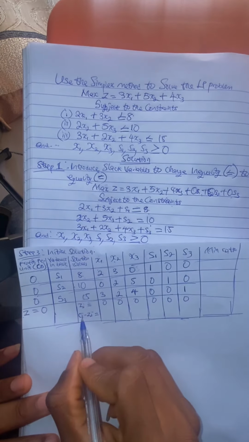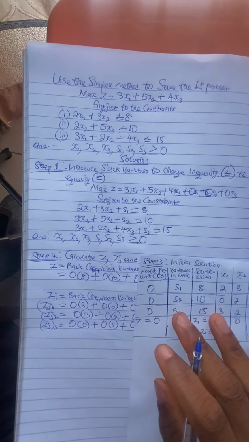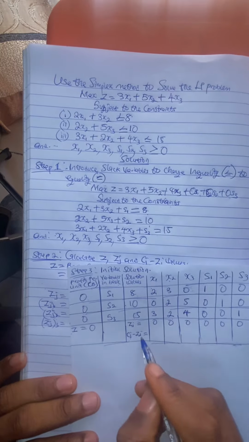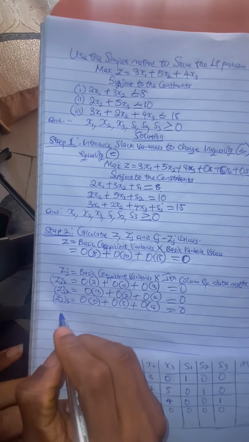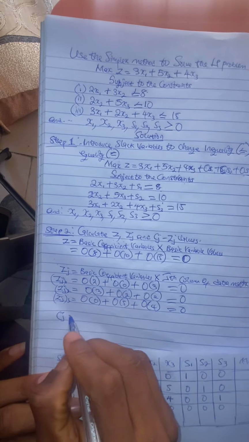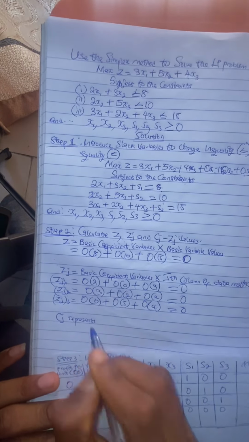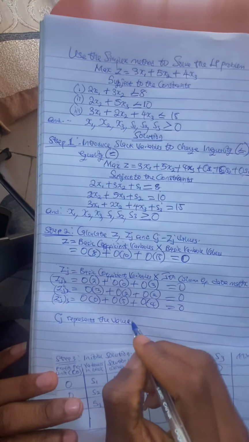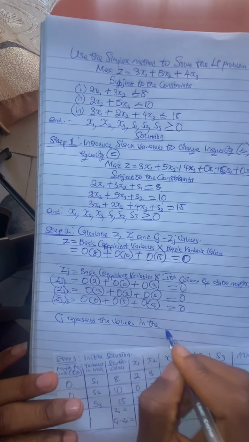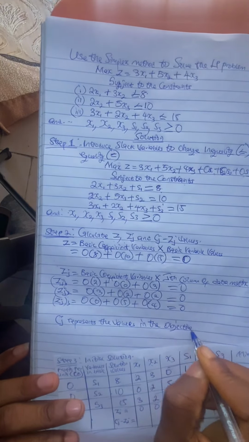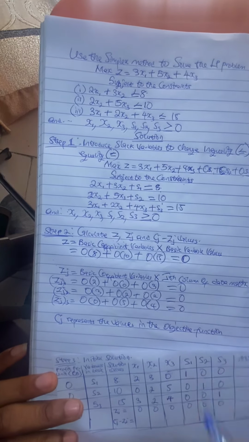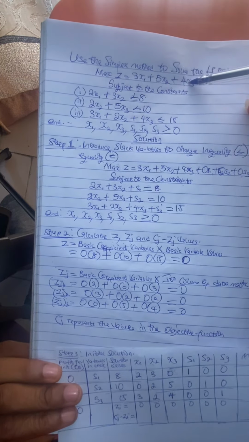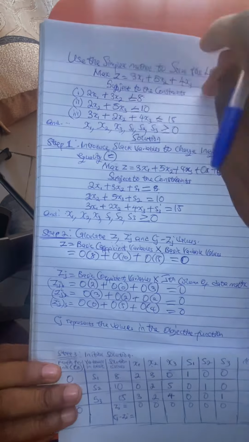So we are now going to look at your CJ minus your ZJ. What that means is that this one is direct, there's no formula, it's already stated for you. CJ minus ZJ. But what you have to keep in mind is that your CJ value represents the values in the objective function. Don't forget this, the values in the objective function. And what's your objective function? The objective function are those 3, 5, and 4. So the values here are 3, 5, and 4. So that's what it means.